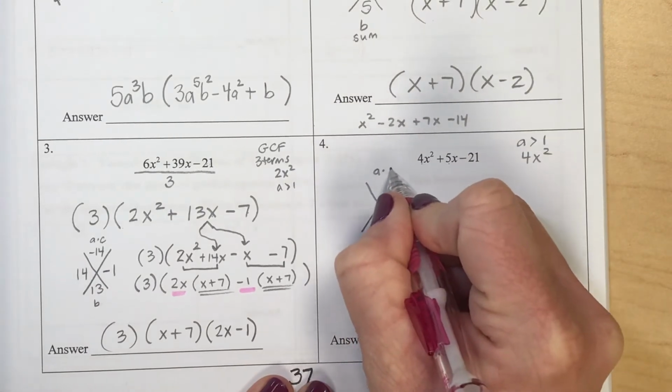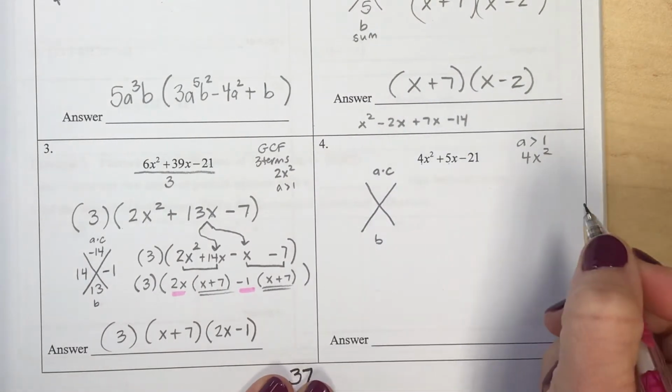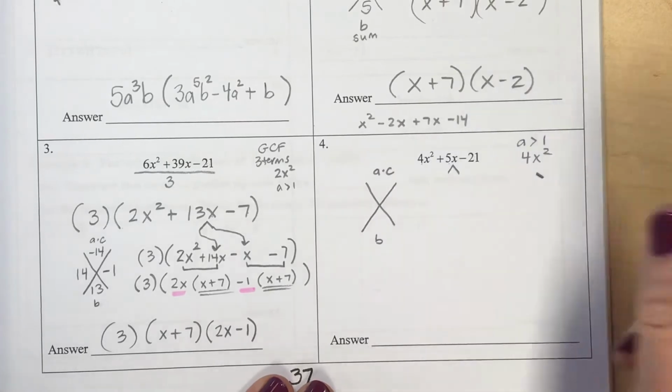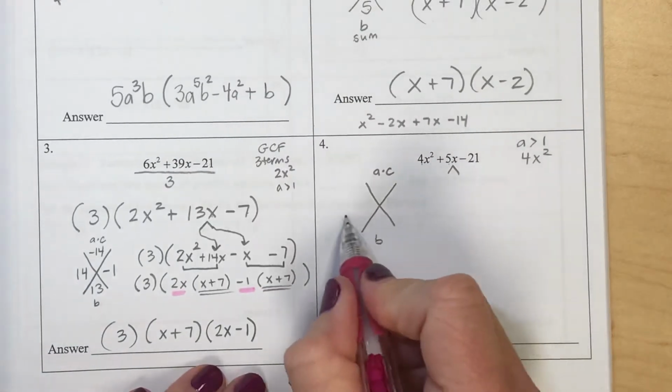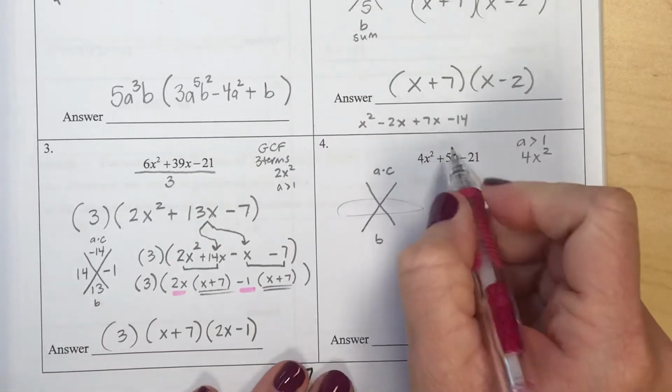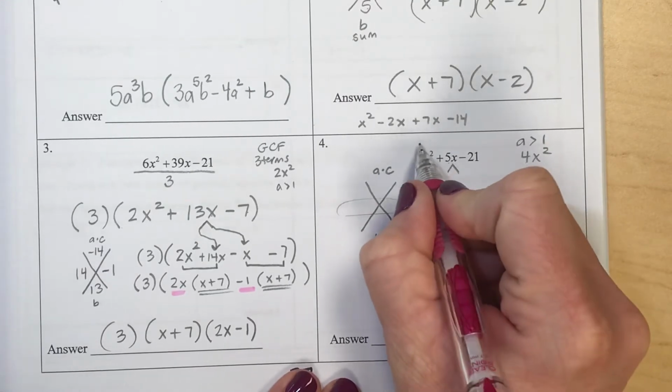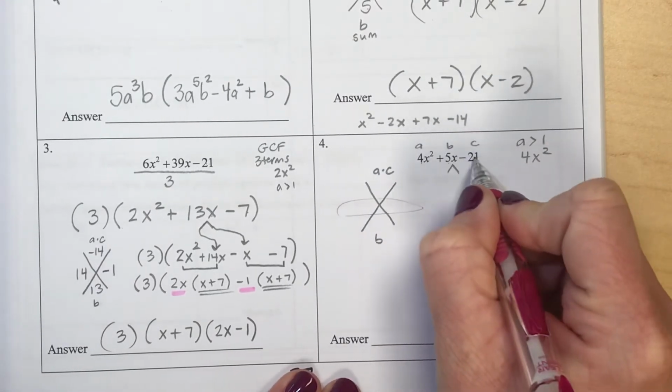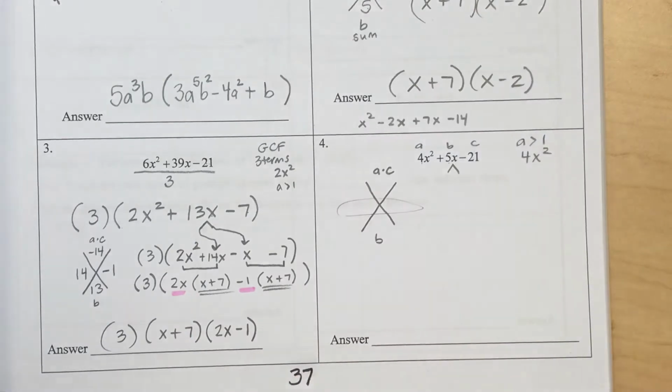I'm going to take a times c for the top, and the b goes at the bottom, and I'm going to split my 5x into the 2 numbers that I find here. So a, which is my 4, and c, which is negative 21.